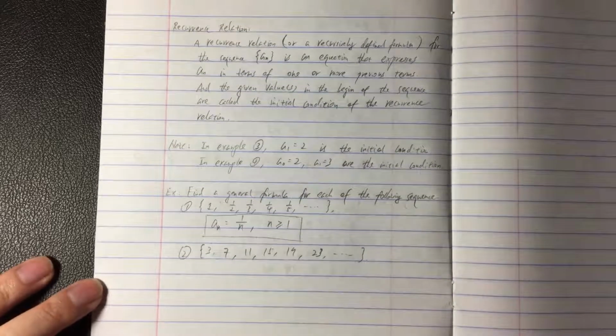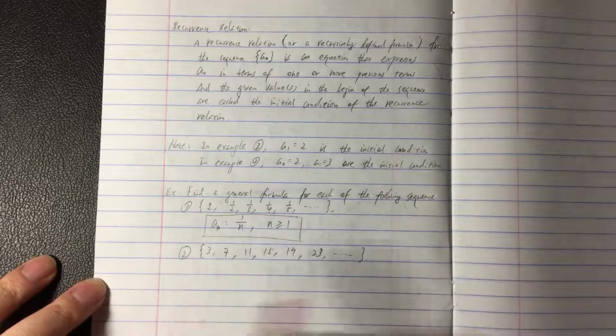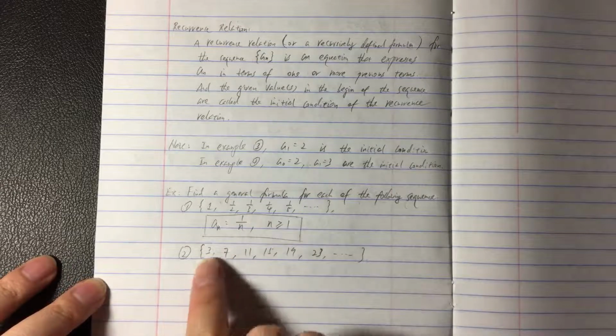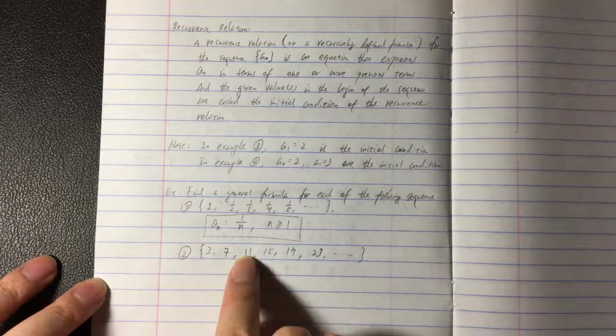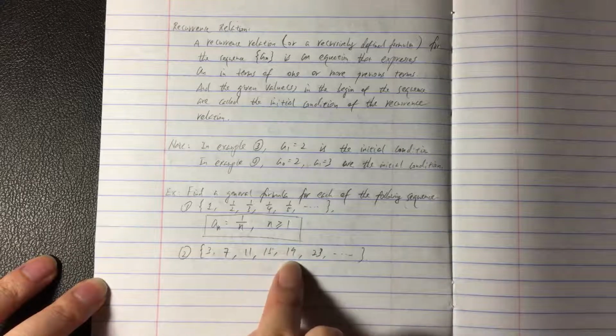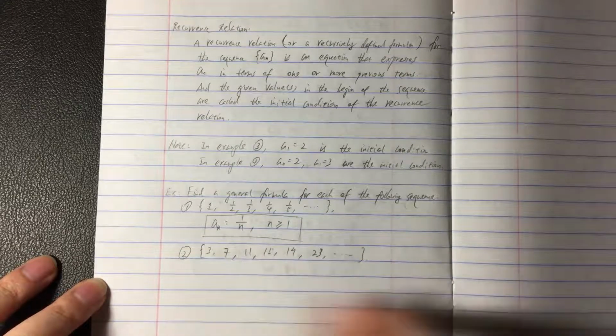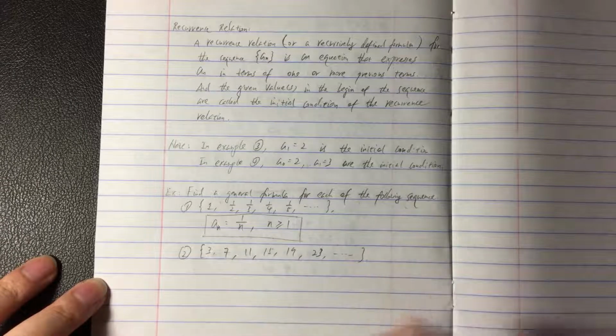Can we see the pattern here? Observe these numbers. 3 plus 4 will be 7. 7 plus 4 will be 11. 11 plus 4 will be 15. 15 plus 4 will be 19. 19 plus 4 will be 23. So it looks like when we keep adding 4, we can get the next term.